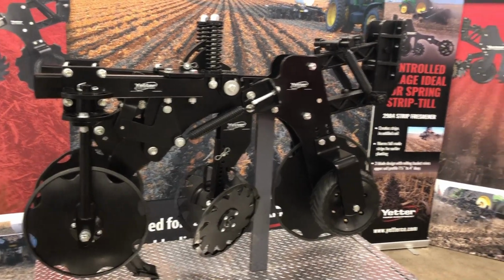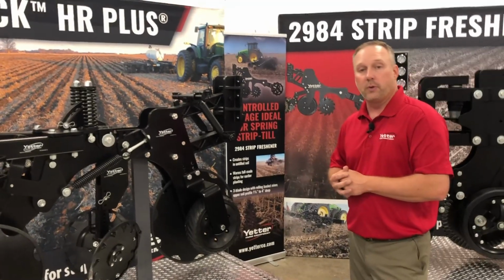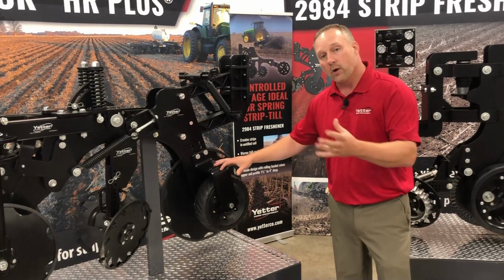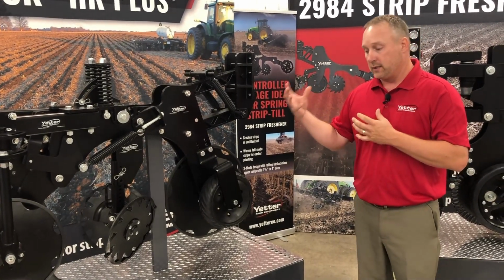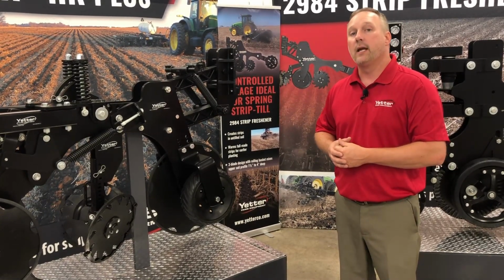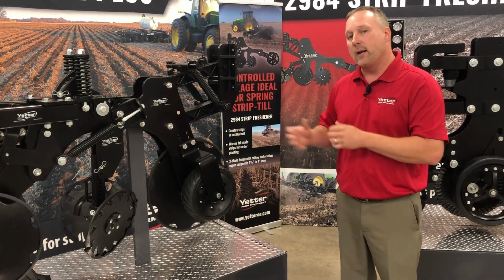For some people, maybe you decide that you also want to put on your dry fertilizer, put on your P&K, and so we have that ability with this here. So you can work with your dealer and you can build your desired machine. So that's a pull type machine perhaps, or a 3-point mounted machine, and then you're going to have the different fertilizer delivery systems on there as well. So we give you that ability with Yetter.